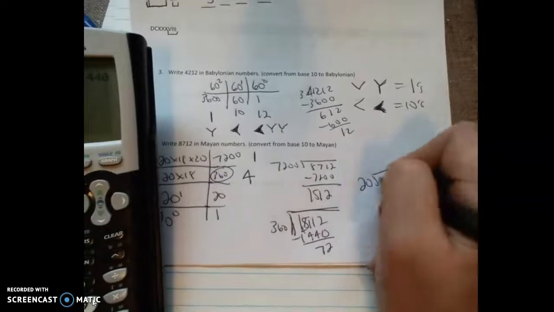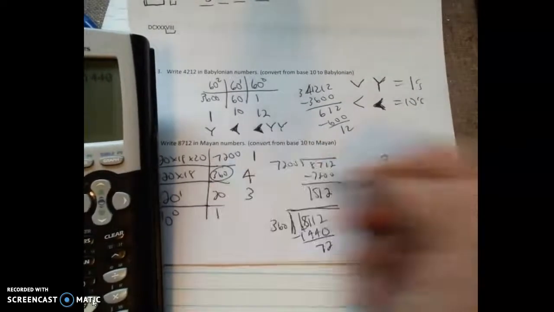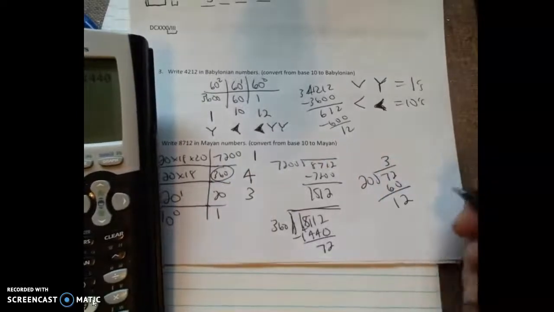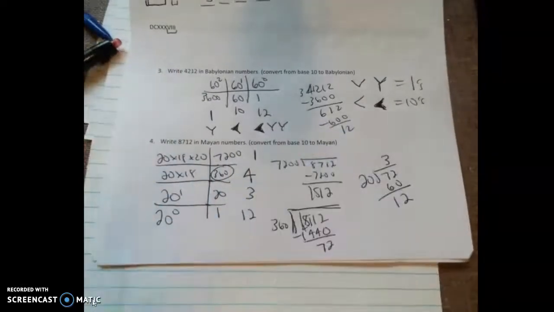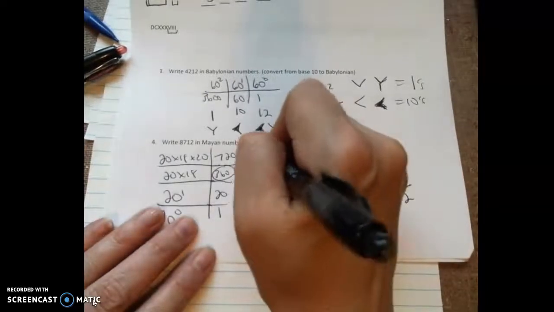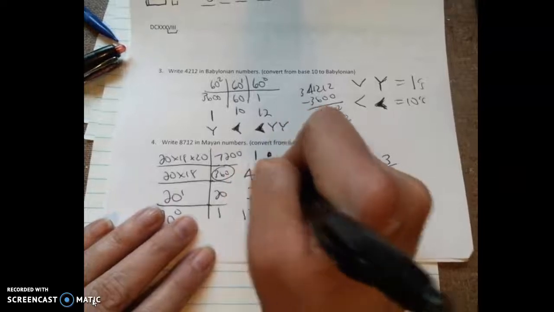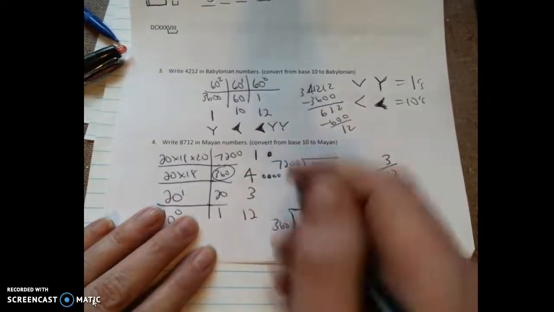Again, you can do that on a calculator. 20 goes into 72 how many times? So looks like 4 is too big. So 3. And then subtract 12. And then they're okay having 12s in a place value. But remember, they don't use these symbols. They use like a finger, like a dot, like 1. And then like 1, 2, 3, 4, like they're pointing 1, 2, 3, 4, 3.